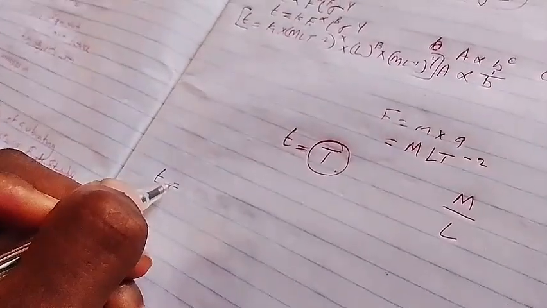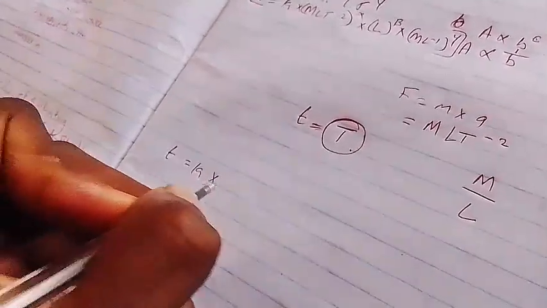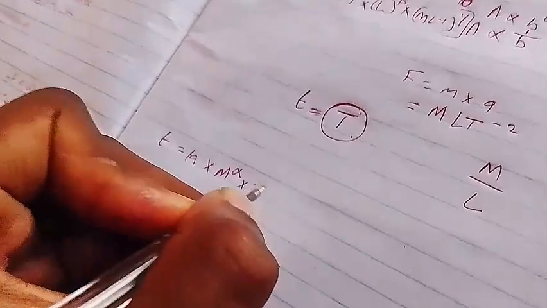So this is basically what we have now. The next thing that is going to happen is that we are going to make everything the same family before we introduce T, which we all know to be time. So I'm going to equate this to this. That is the basic idea. So now I have T is equal to K times M to the alpha times L to the alpha times T to the minus 2 alpha times L to the beta times M to the gamma times L to the minus gamma. I hope you understood how this came into place.